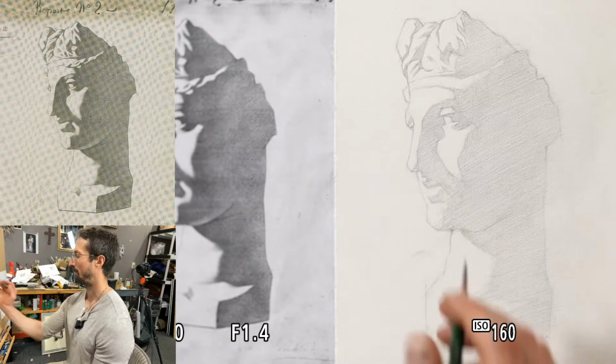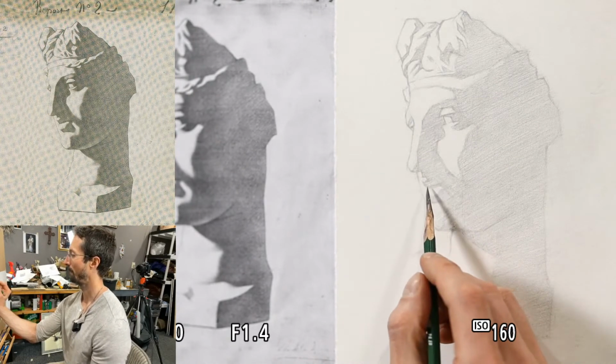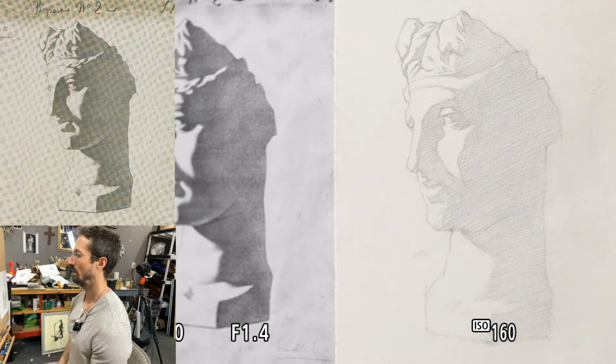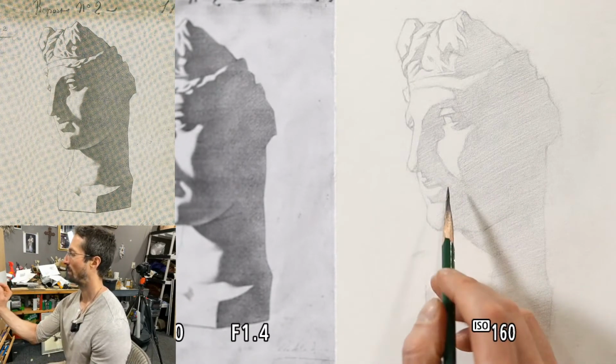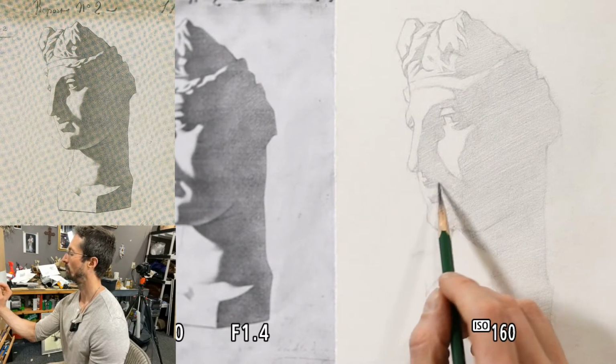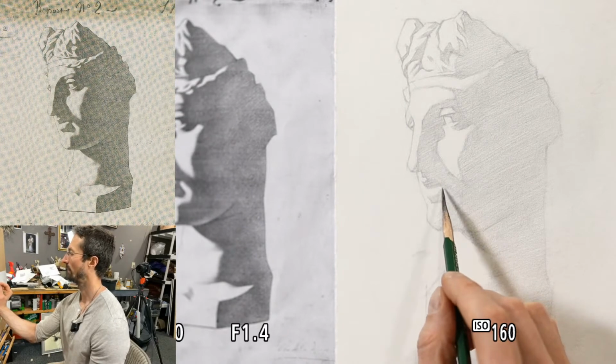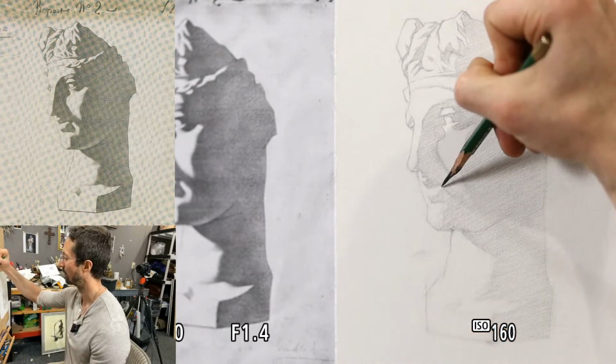I've got to keep in mind the actual mouth is here. There's a shadow shape falling onto the lower lip, right? The reason I mention that is because when we're trying to find the height, width, and all that stuff, that's very valuable information.